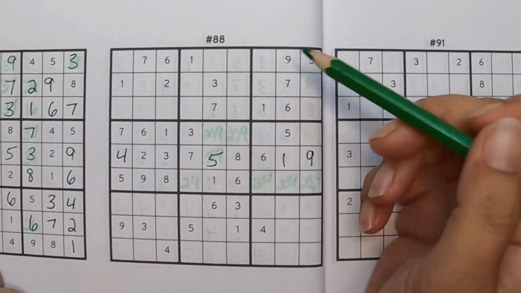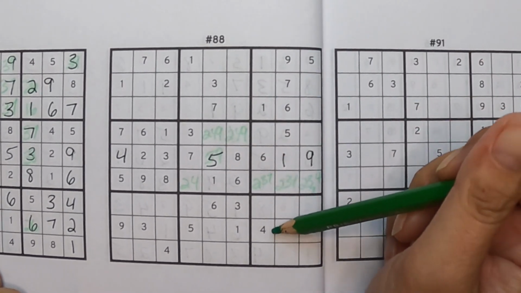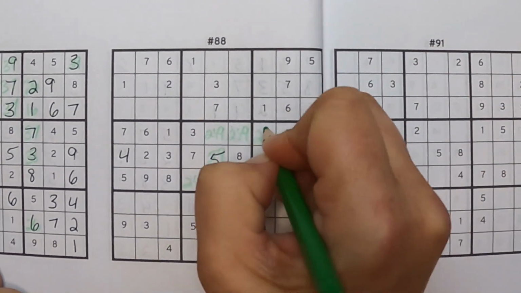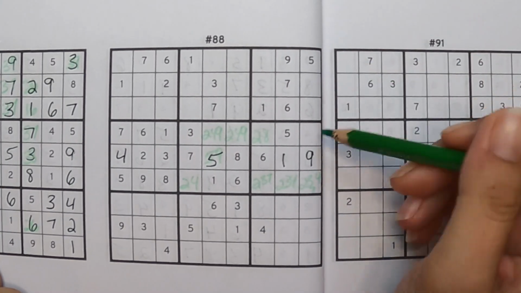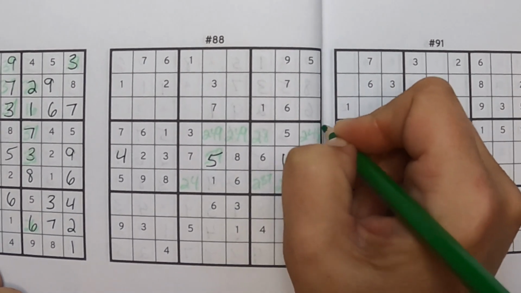For this row, we're missing 2, 4, 8, and 9. We've got 4 and 9 here, so 2, 8. 9 here, so 2, 4, 8.